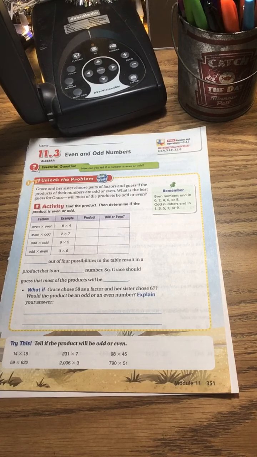Okay, tell if the product will be odd or even. Remember, the only time it's odd is when it's odd times an odd. Every other time, it is even. Circle the numbers divisible by 2. Okay, I want you to do the rest of this. It says use the divisibility rule to tell if the number is even or odd. So I want you to write even or odd on the blanks down here. And on these, I want you to circle the ones that are divisible by 2. So pause the video and work on that real quick.